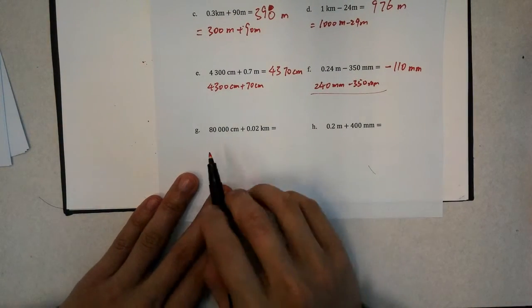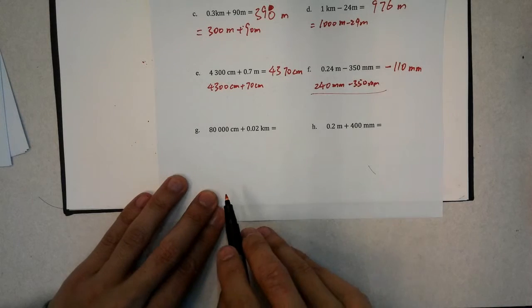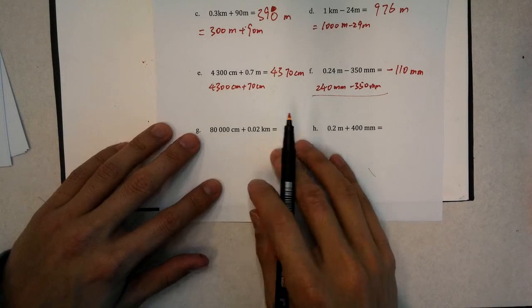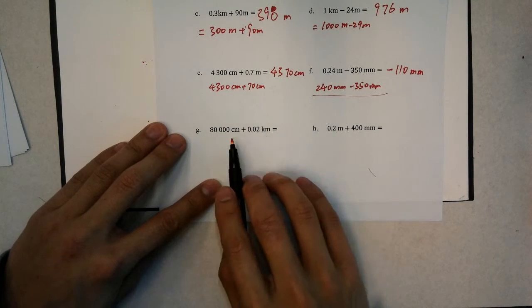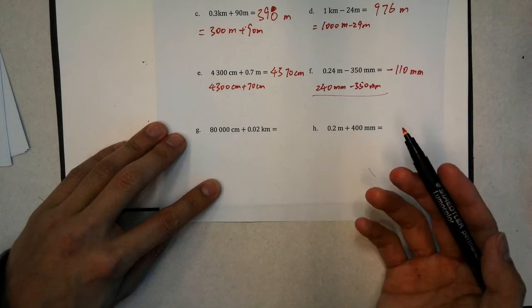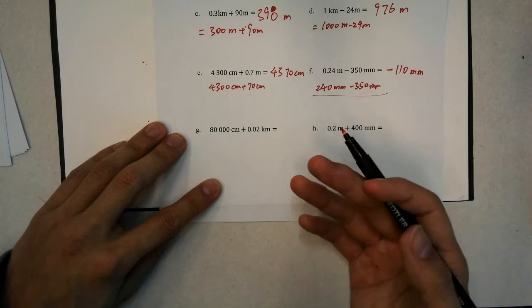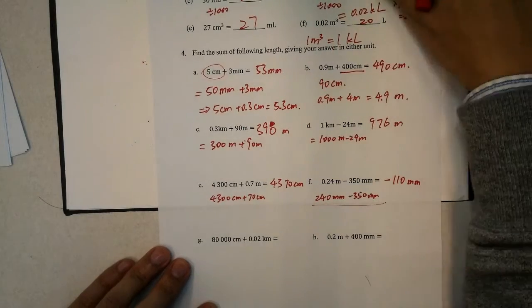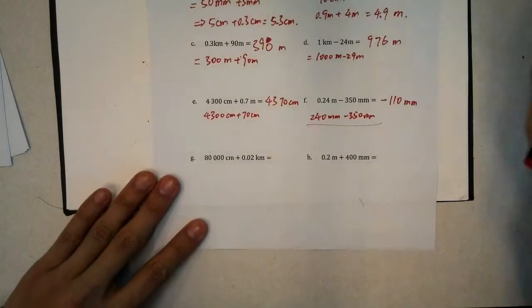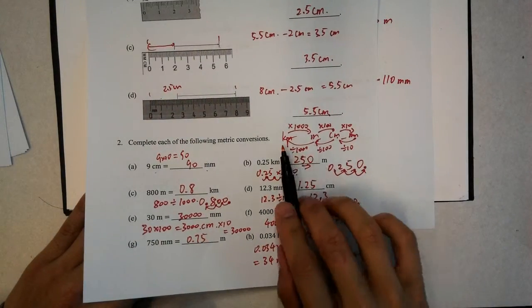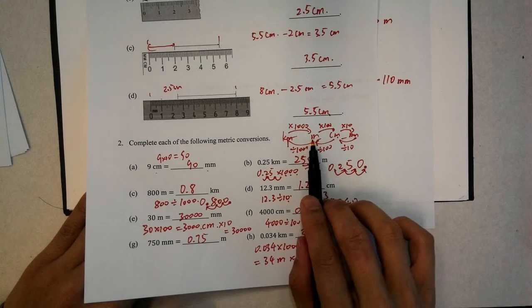So next one. Actually for some questions like this, if we convert the kilometers to centimeters, it may be too big a number. So how about we find the middle number? From kilometers to centimeters, meters is in the middle.